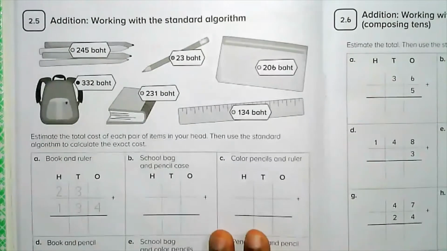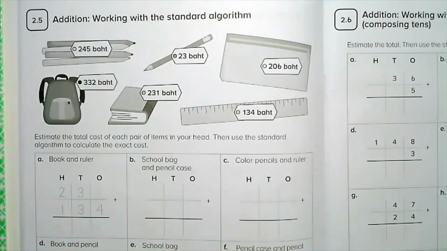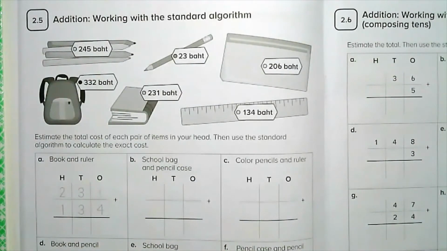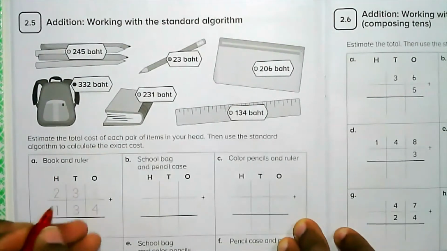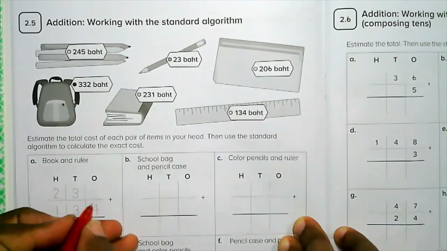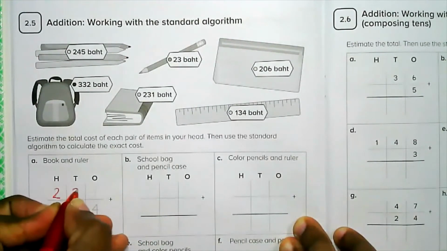Students can do this first and come back and compare the answers to your own answer. So part A, book and ruler. We'll trace out the number.